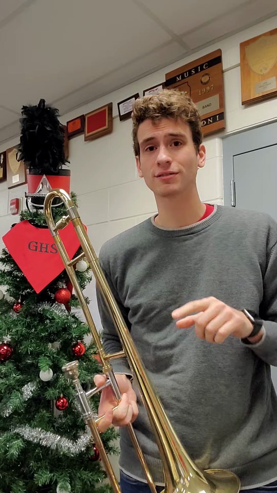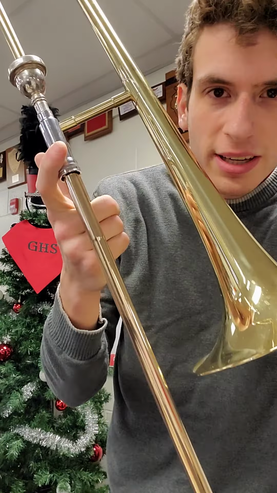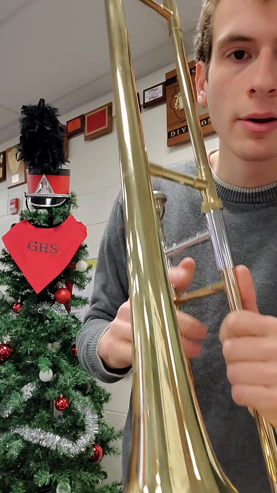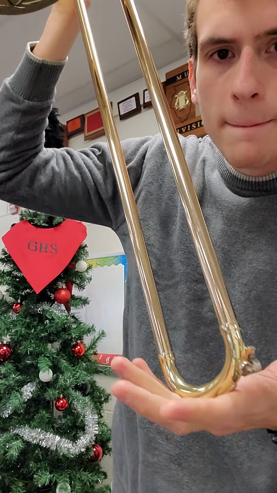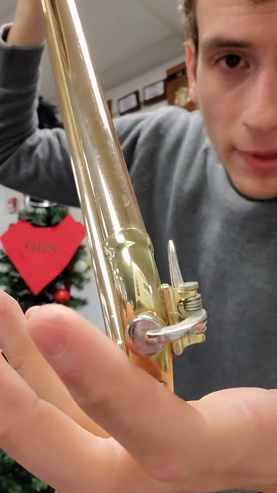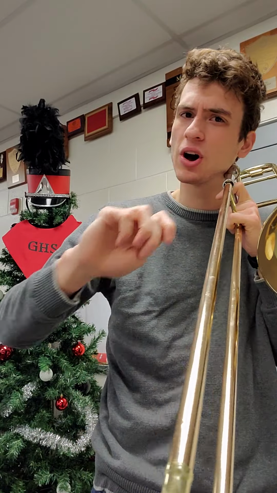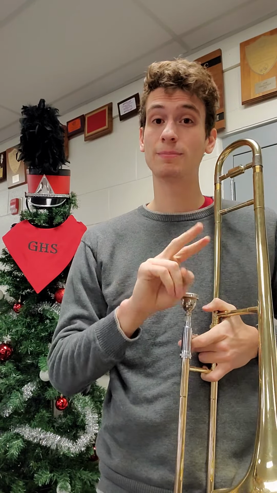Next we have the strings family. Let's look really closely. Do we see any strings on this instrument? I don't see any. So I'm going to go ahead and tell you this isn't part of the strings family either. We can't play it with a bow. We can't play it by plucking it. Nothing happens. So it's definitely not part of the string family. So that leaves us woodwinds and brass.